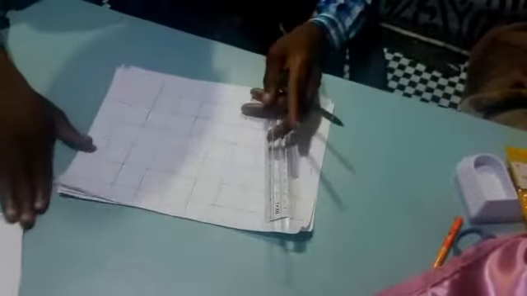Okay, let me bring it closer. See. So you can see. Now, if you have your pattern already, then you can copy it here.